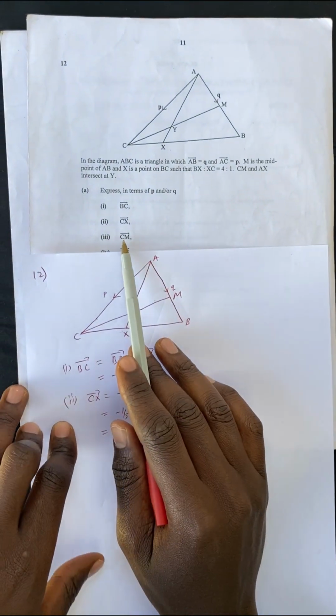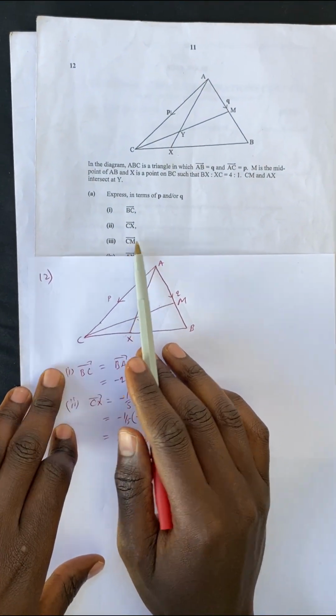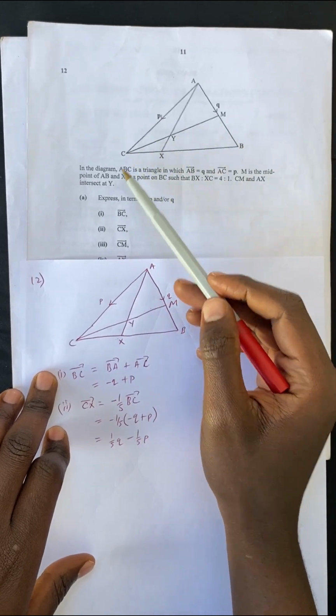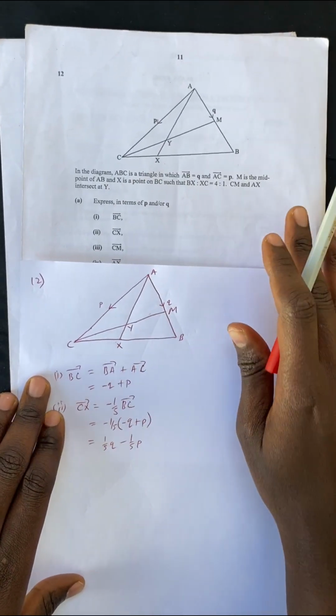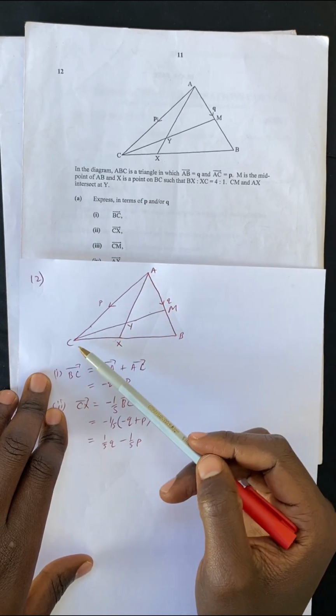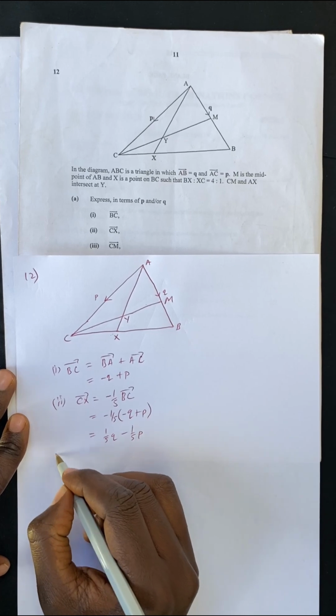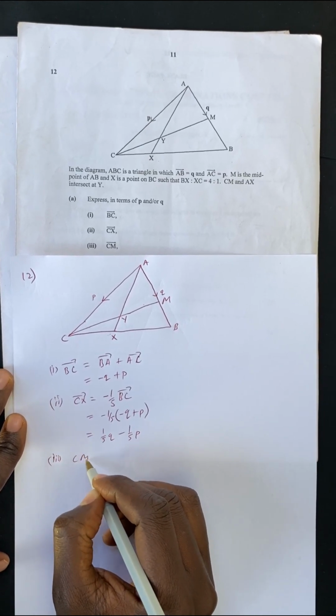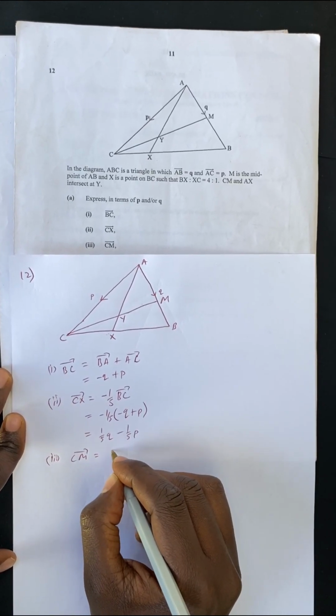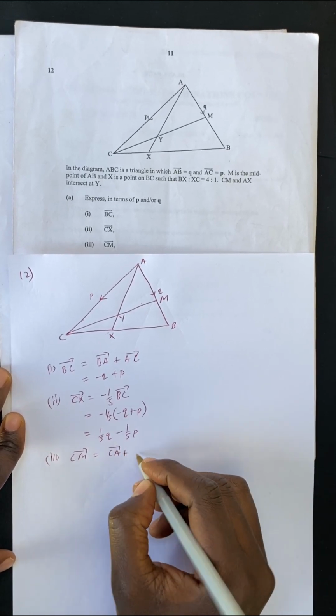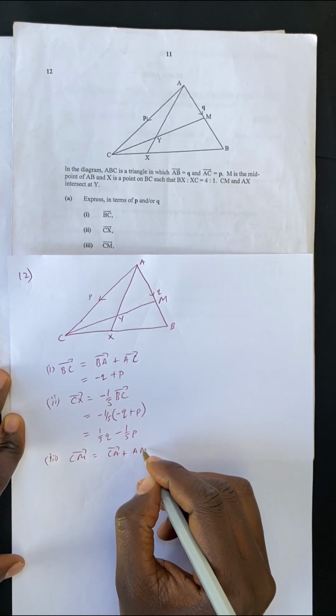Now we want to find CM. So CM is moving from C to M. So we're saying this is CA plus AM. So our CM, item 3, is equal to CA plus AM.